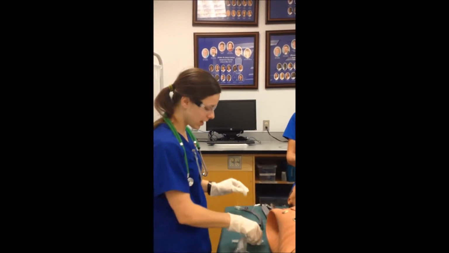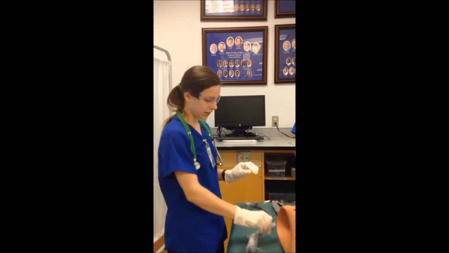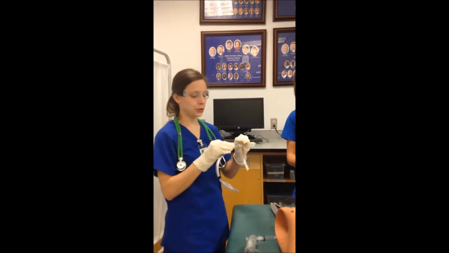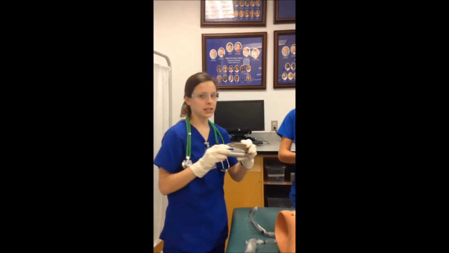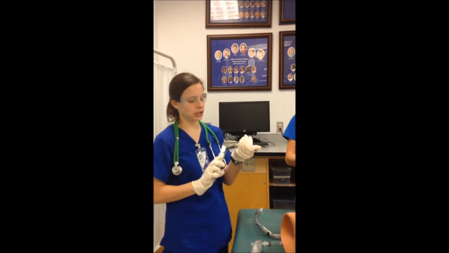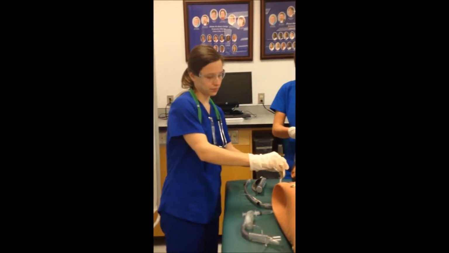We have an extraglottic device, which is an LMA, just in case our procedure fails. I have a syringe, preset with 5 cc's of air to inflate the cuff. I have an E2 tube with a stylet. I have a Macintosh blade with a fully functioning light. I have means to secure my tube.